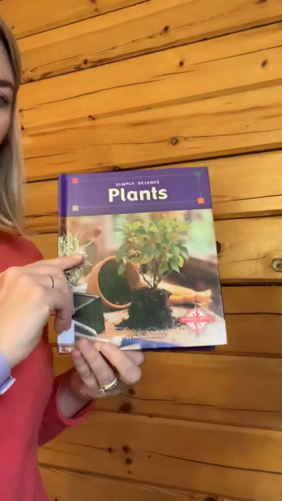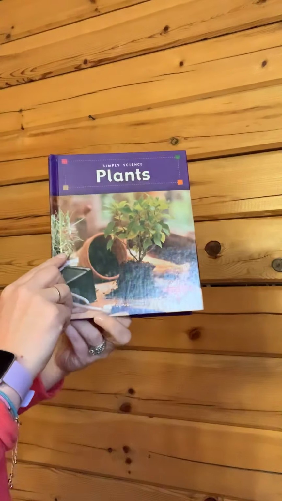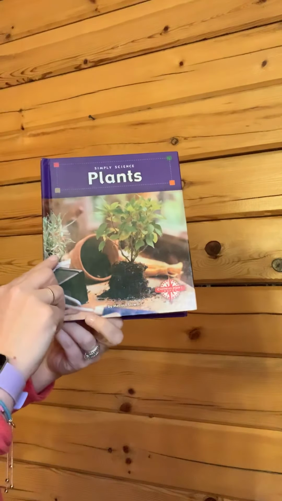Everyone, today we're going to read the story Plants, Simply Science: Plants, by Melissa Stewart.